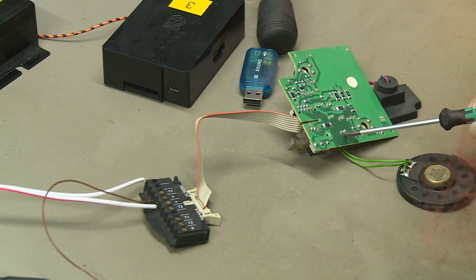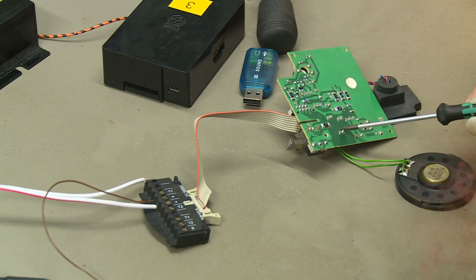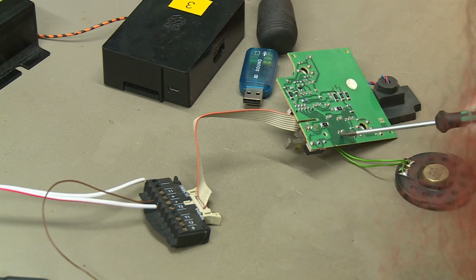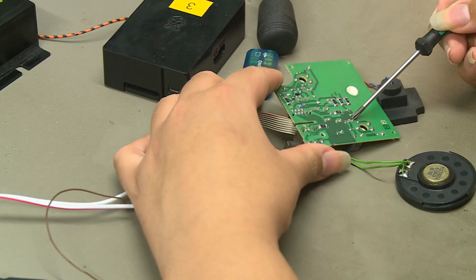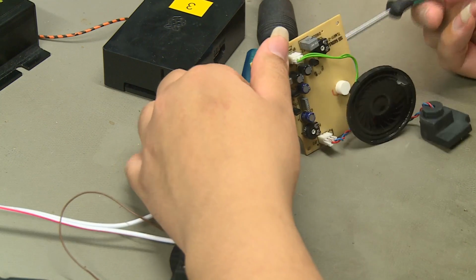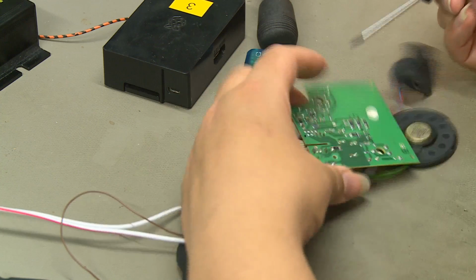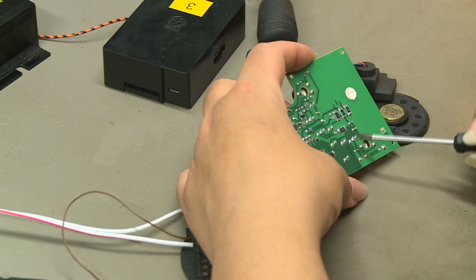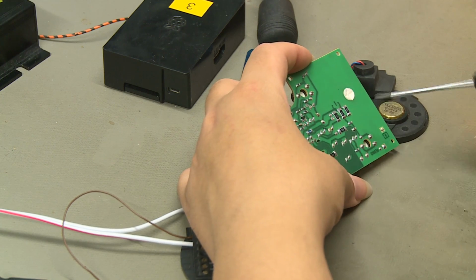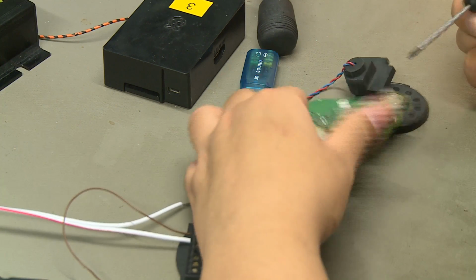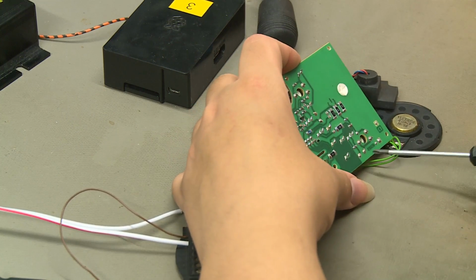So this is the speaker. One is directly connected to ground. The other thing goes over here, and I think this part here is a transistor. Yes, it is a transistor. So let's see how this is all hooked up.